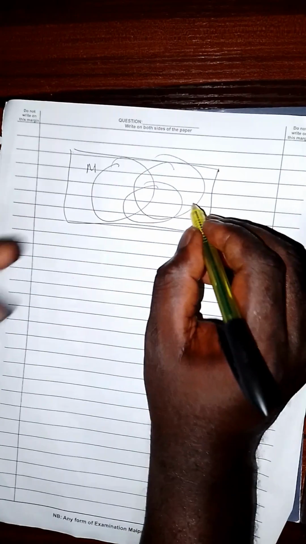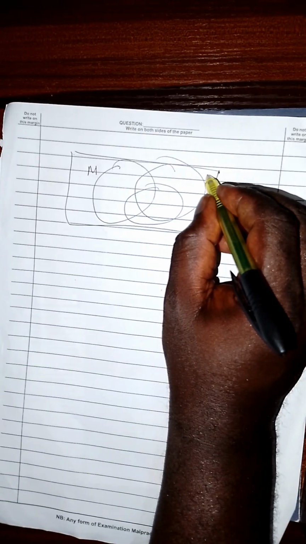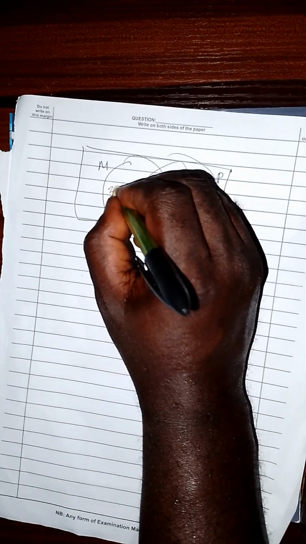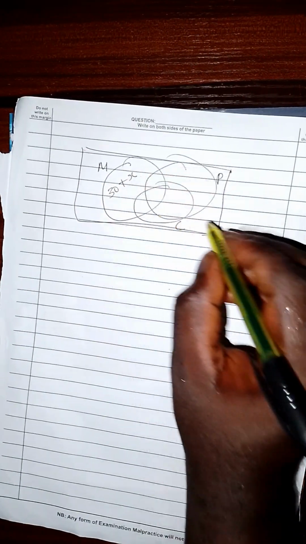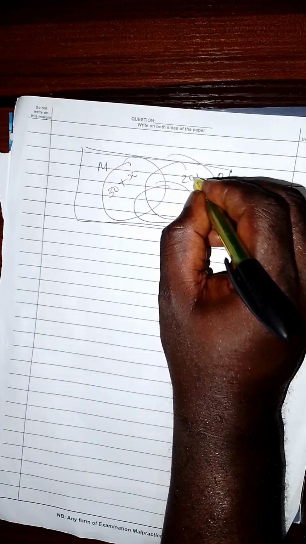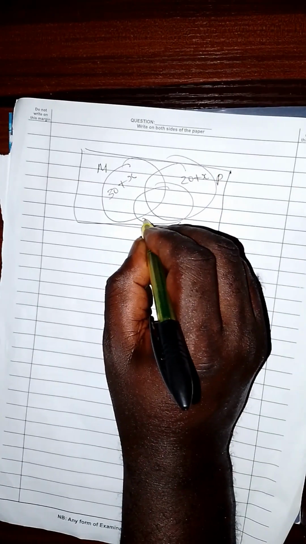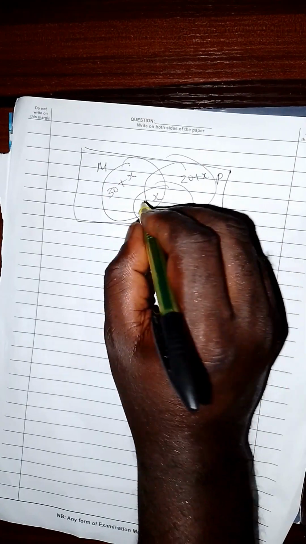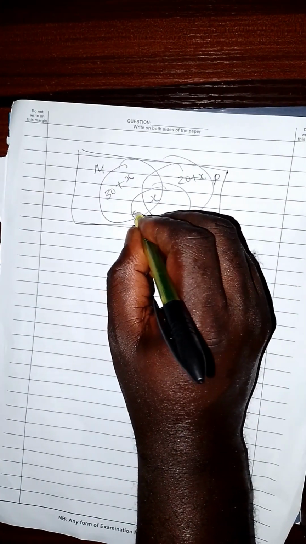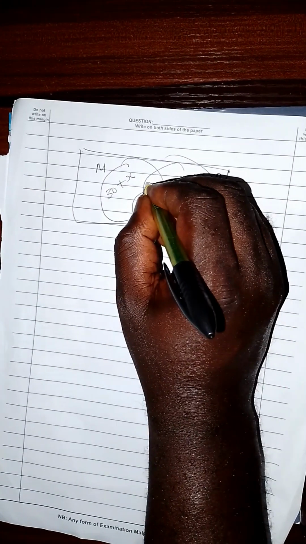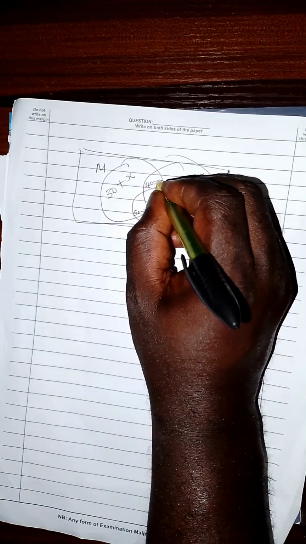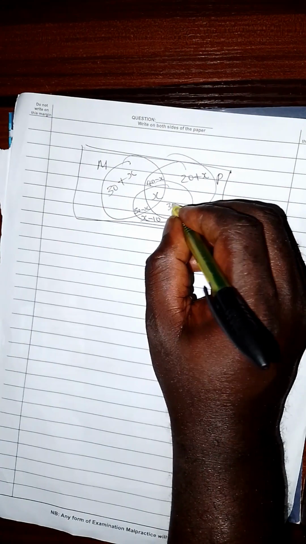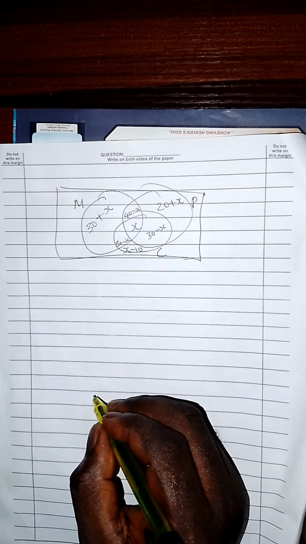This is mathematics, this is physics, and this is chemistry. So the diagram now is 30 plus X, this is 20 plus X, and this is X minus 10. X we don't know here, and this is 50 minus X, this is 40 minus X, and this is 30 minus X.